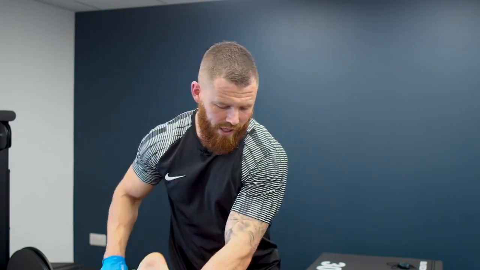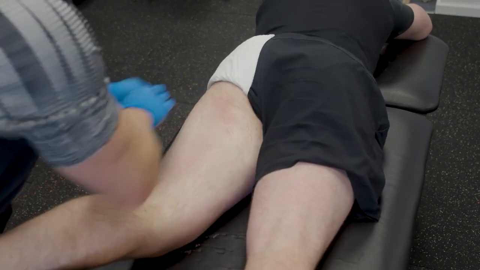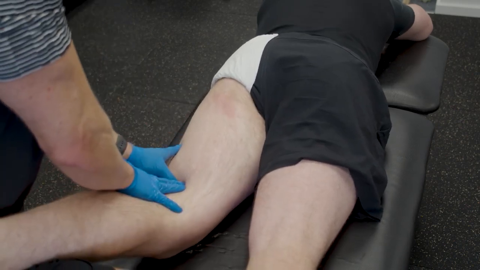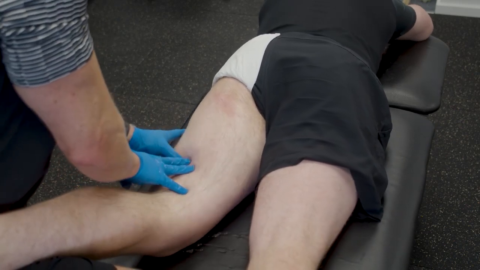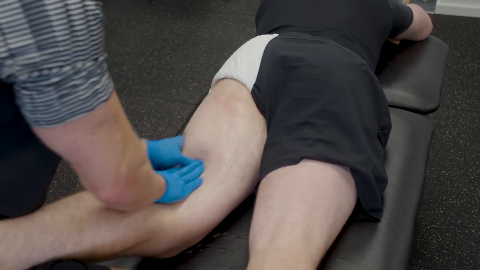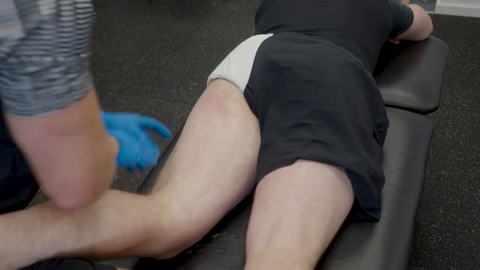So now I'm just going to flex the knee again up onto my leg just to take the stretch off, and now I'm just going to get a little bit deeper and just bow through some of those tissues, particularly that biceps femoris.